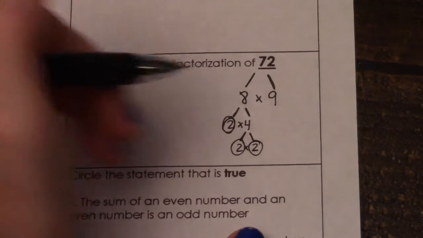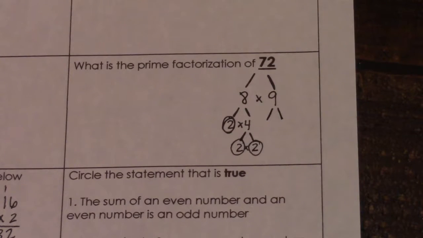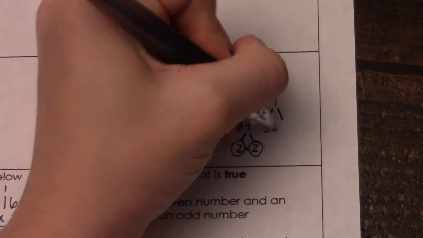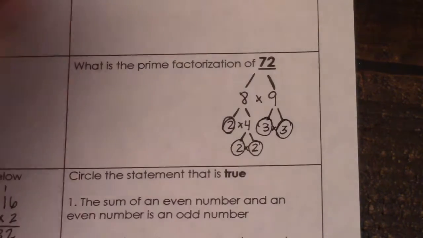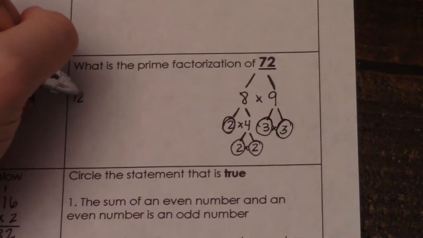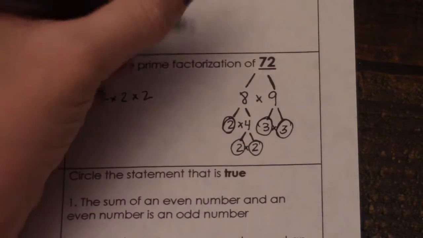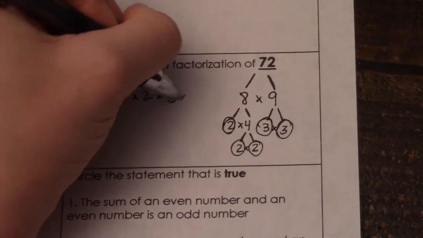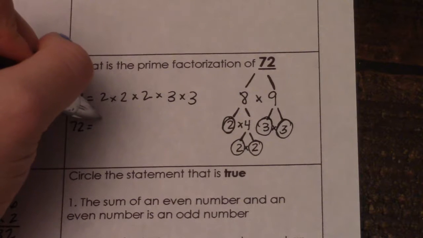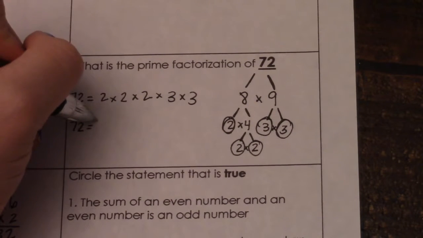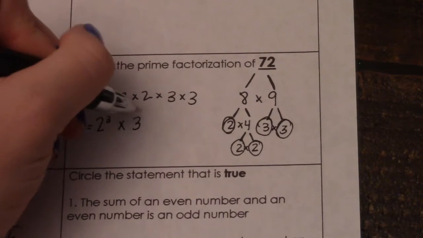Now I'm going to look at 9. 9 is also not a prime number yet. So what 2 numbers can I multiply together to get 9? And I come up with 3 times 3. And I know that 3 is a prime number. So the prime factorization of 72 is 2 times 2 times 2 times 3 times 3. Now, if I wanted to do it in exponential notation, I would say that the prime factorization of 72 is 2 cubed times 3 squared.